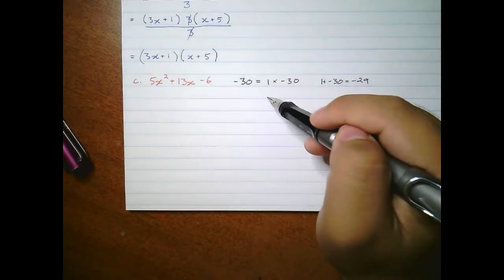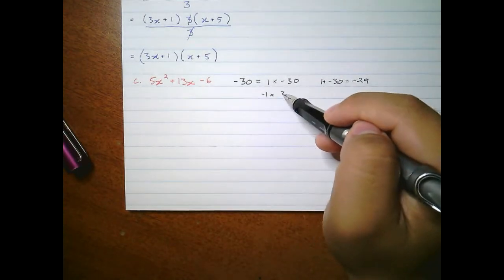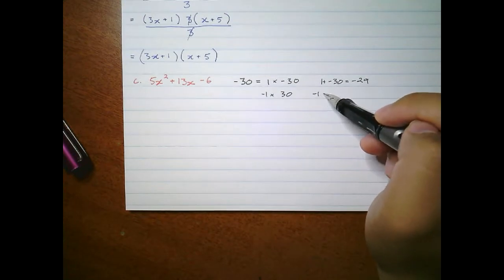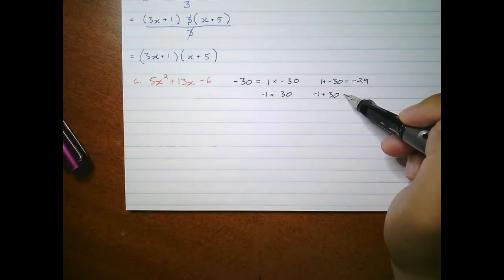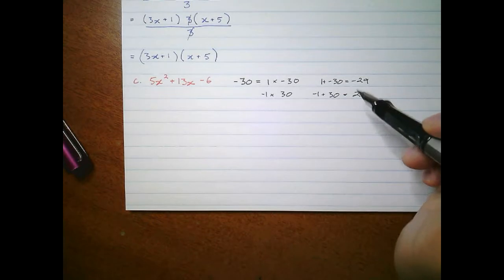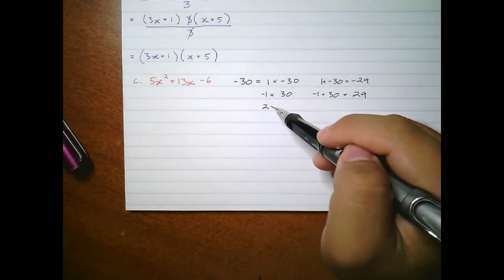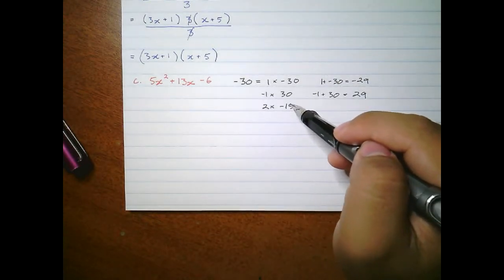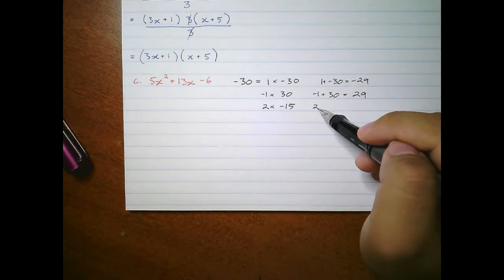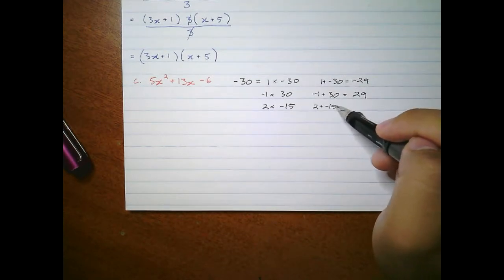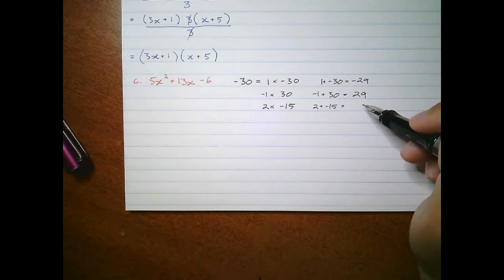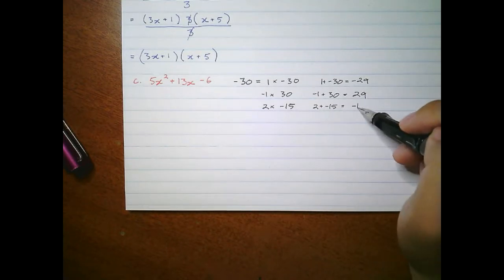That won't work. Negative 1 times 30. So negative 1 plus 30 is positive 29. That won't work. 2 times negative 15. 2 plus minus 15 gives me negative 13.